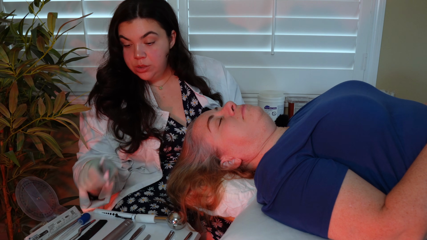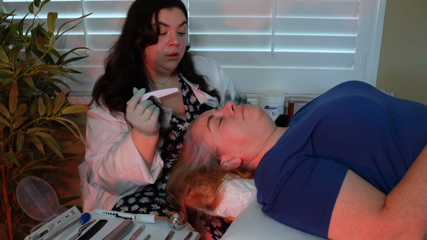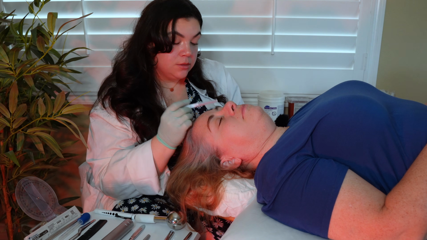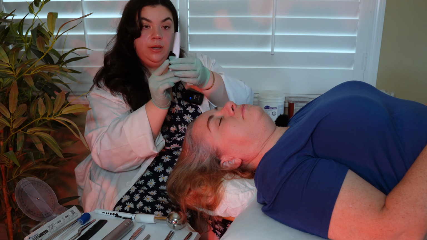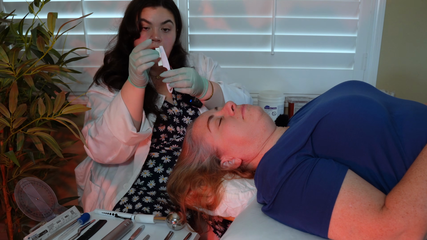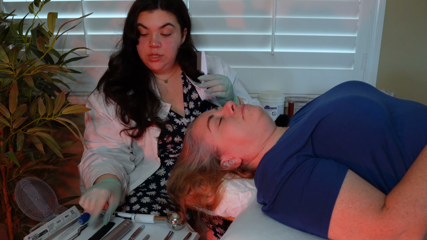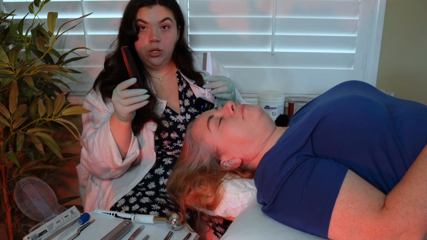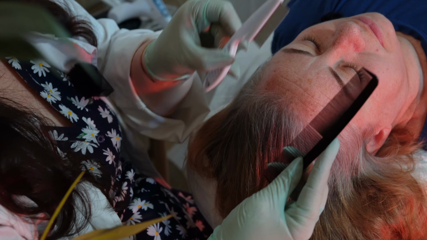So we are going to then go back in for our brow assessment. Now I have here a lice comb, and the difference here, just to show you from a regular comb, now we will be using both.